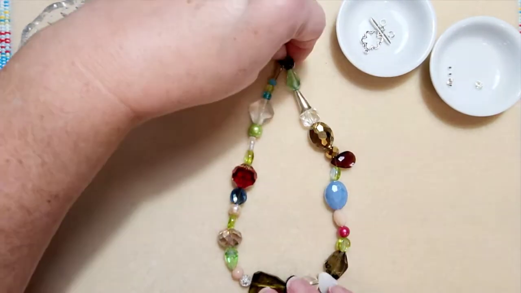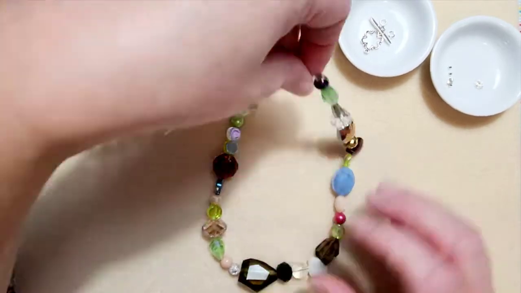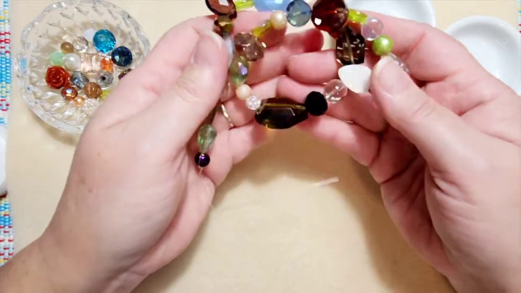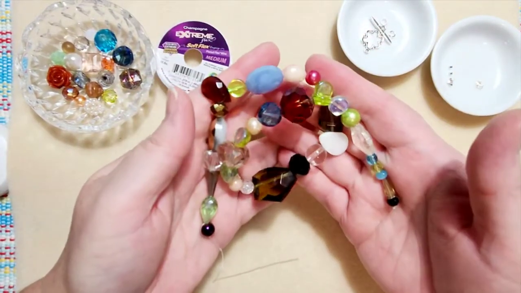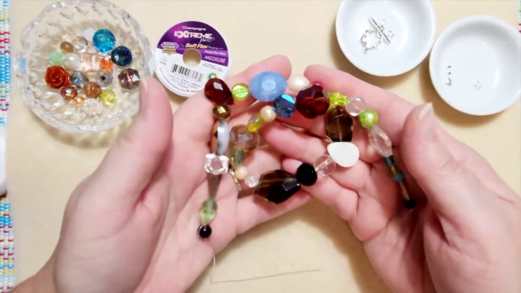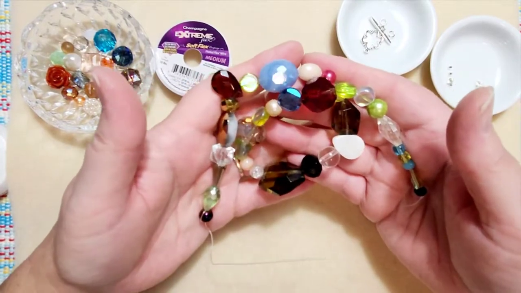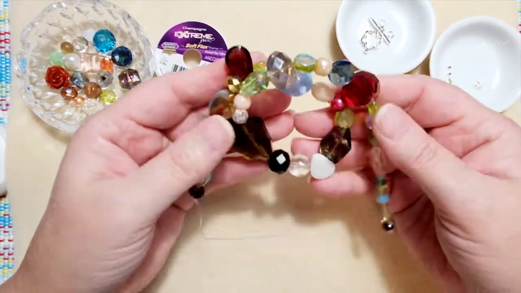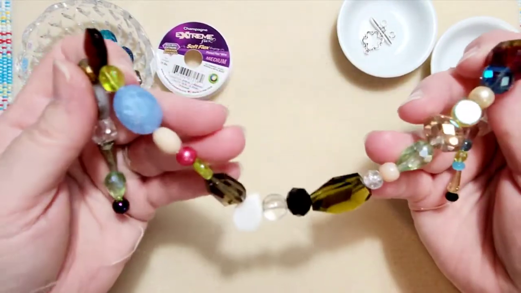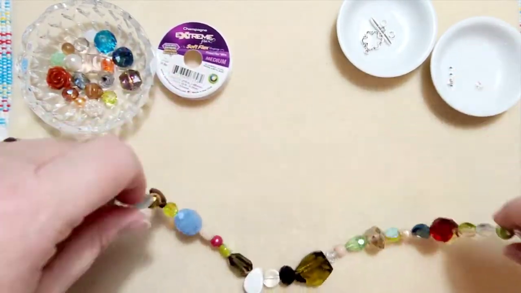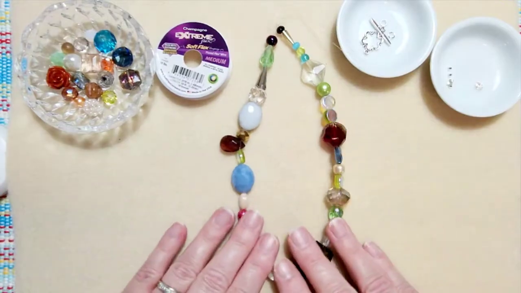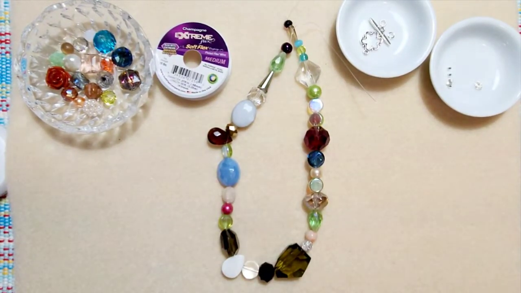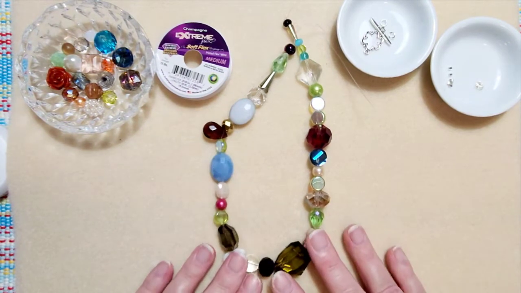Okay, so I went ahead and brought in a strand of these crystal beads that I had. You could also bring out your bead soup if you have extra beads or leftover beads from projects that you've made and you don't know what to do with them. This is the perfect time to create an asymmetrical design with beads that you don't have a matching bead with, because we're talking asymmetrical design.